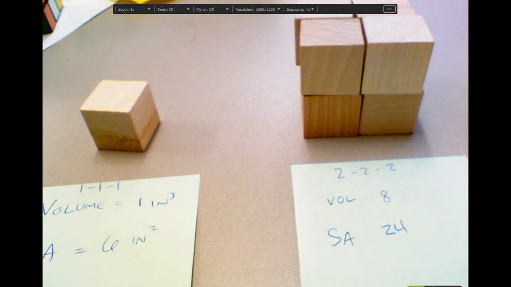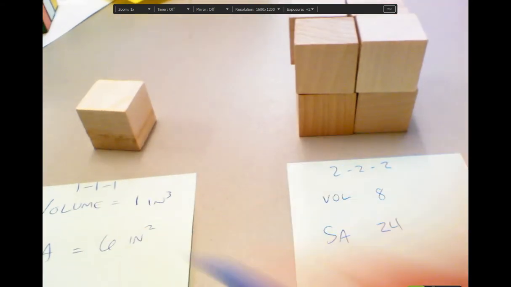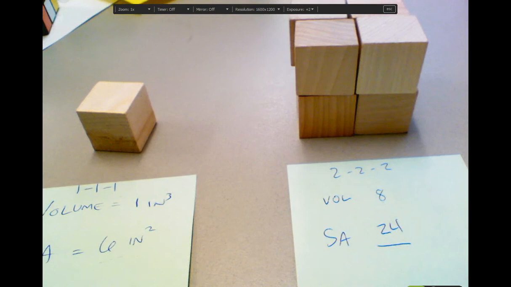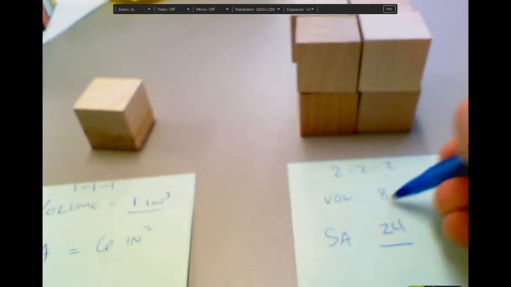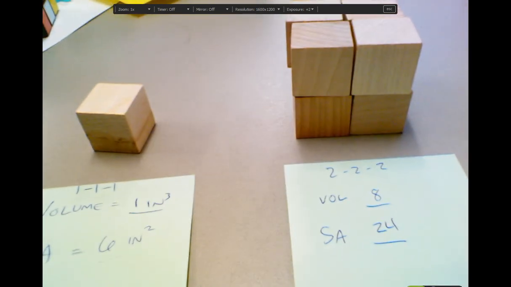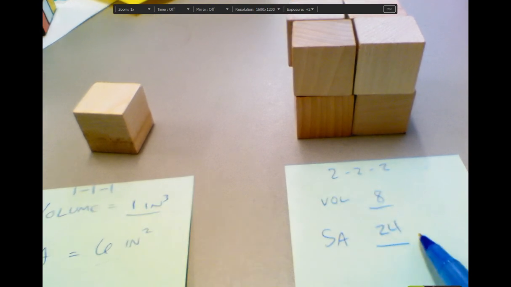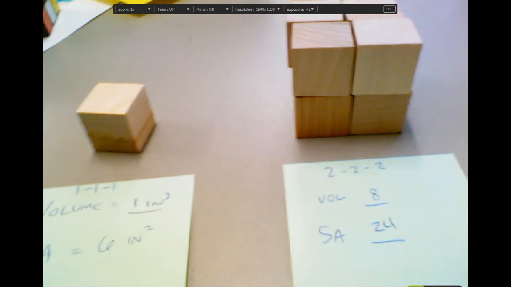So the question we're trying to address is, what's the difference between a surface area of 6 and then 24? And also, what's the difference between 1 and 8? Because both times we just doubled it, but you can see the numbers got much bigger. 6 to 24 is more than doubling it. So we're going to actually look at that today.